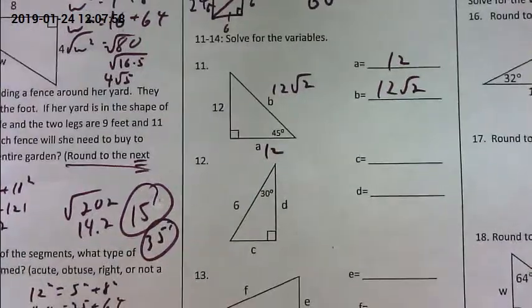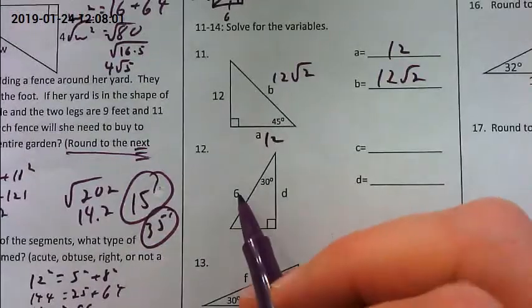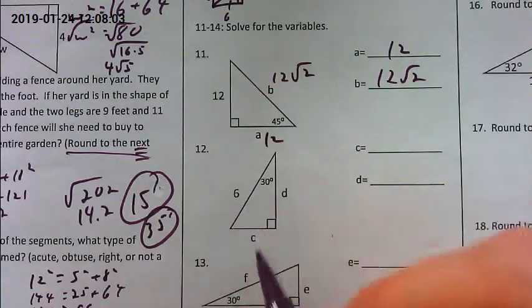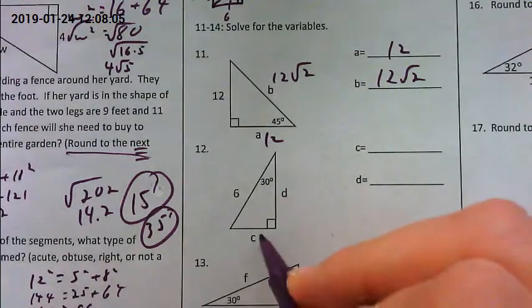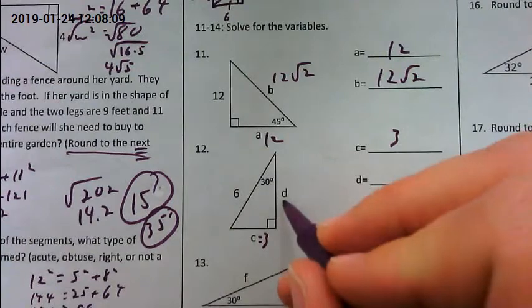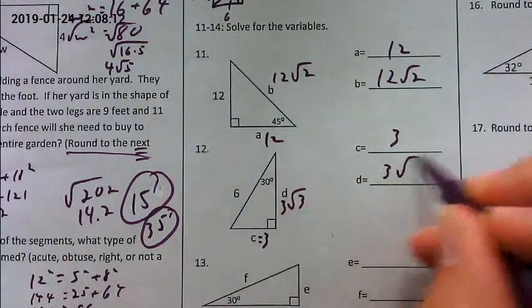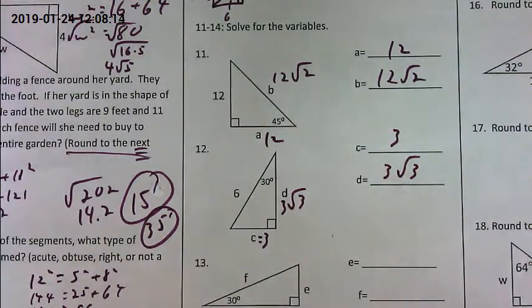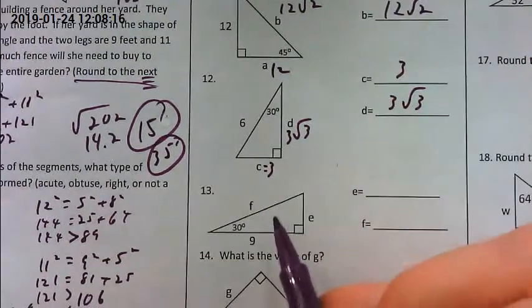All right. Go to number 12. If the hypotenuse is 6, then C is 3. Our long leg would then be 3 radical 3. Again, is there any work there? No. All right, go on to the next one.